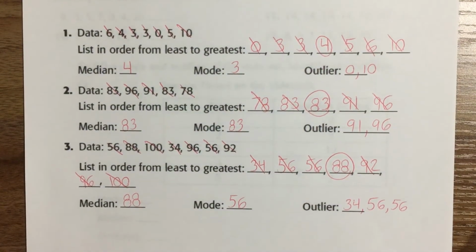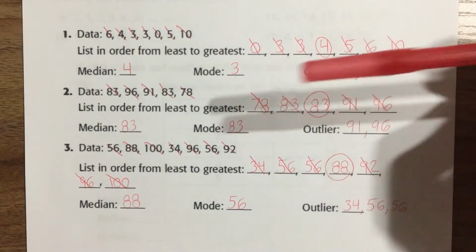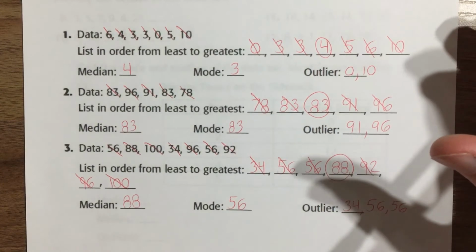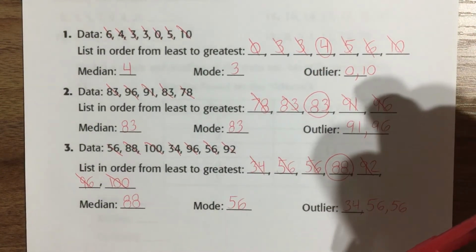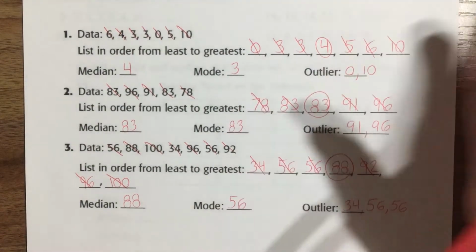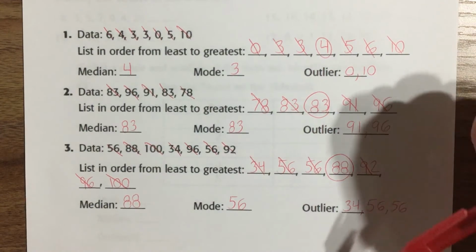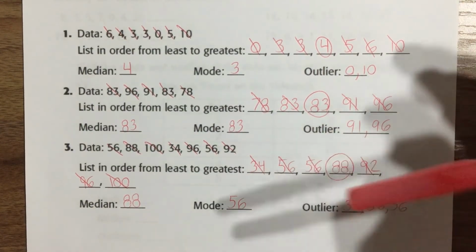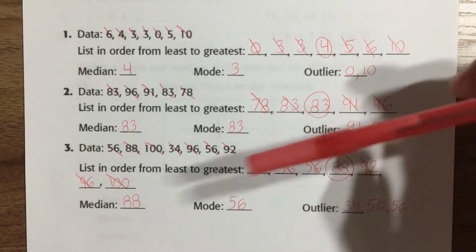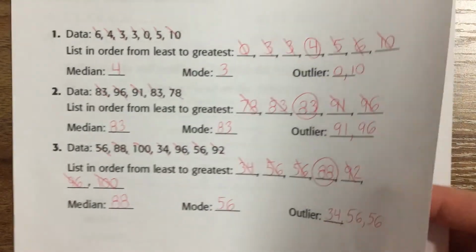Now, you might be watching this video thinking, hey, we're missing something. We're missing one of the types of information we're looking for. The average or the mean, we're not worrying about that right now. The average, the mean, we'll do in a separate video later on. That is a little bit more complicated of a piece of data and a way to measure data. We're not going to worry about that in this video. That's why we're just talking median, mode, and outliers in this one.